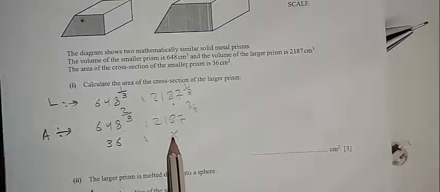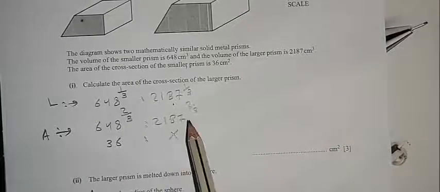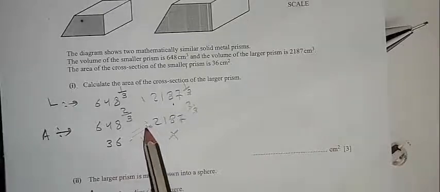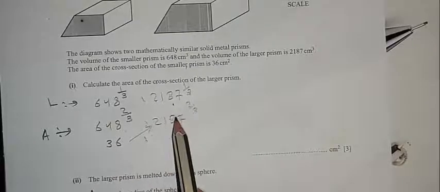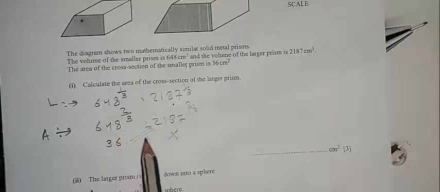So to find this value of x, the area of the cross section of the larger prism, we will multiply 36 by this number and then divide by this.